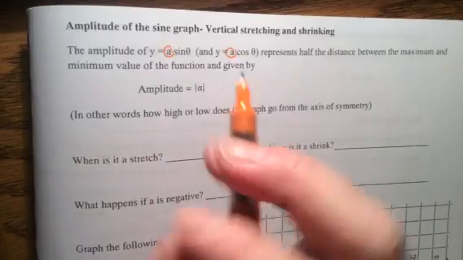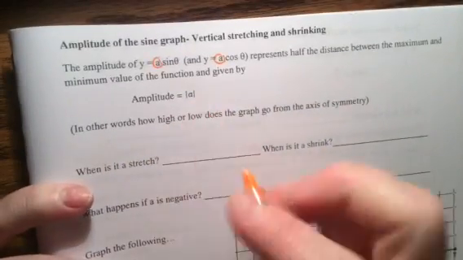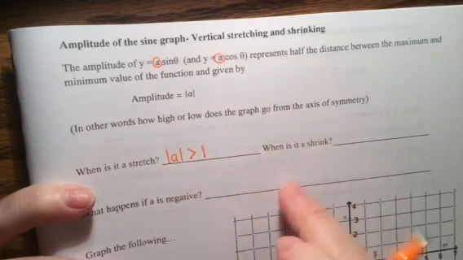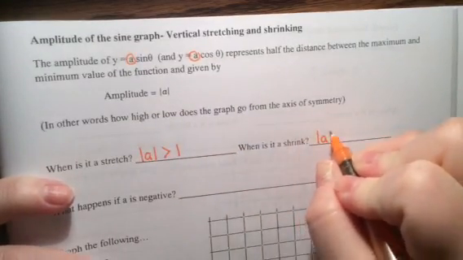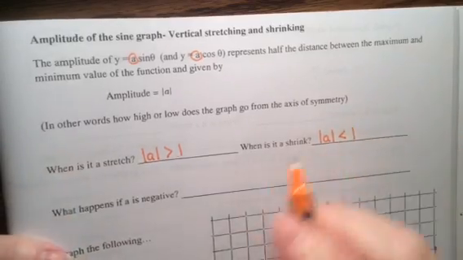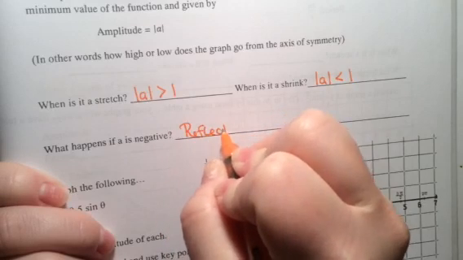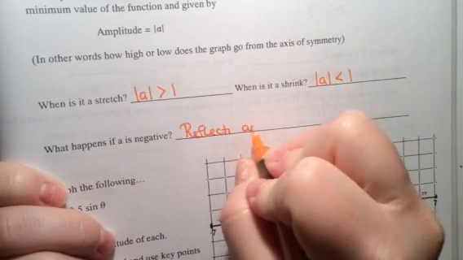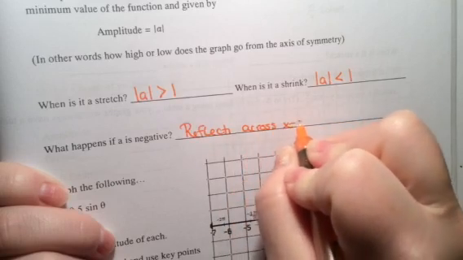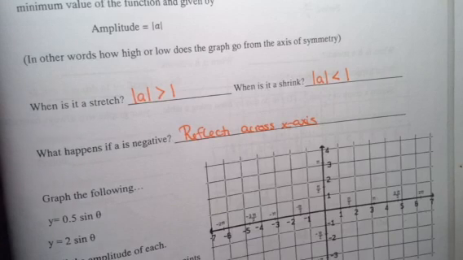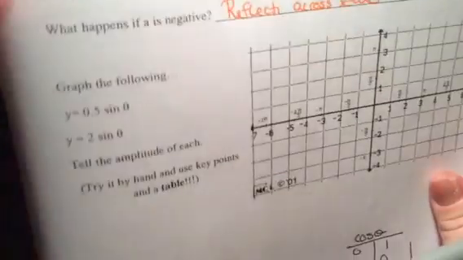So if the absolute value of a is bigger than 1, it's a stretch. And when the absolute value of a is less than 1, it's a shrink. And if a is negative, the graph's gonna, like always, reflect across the x-axis. So we're not changing any of the rules of transformation. These are the same rules we've been using since the beginning of the year. However, we're just applying them to sine functions now, or cosine and trig functions in general.